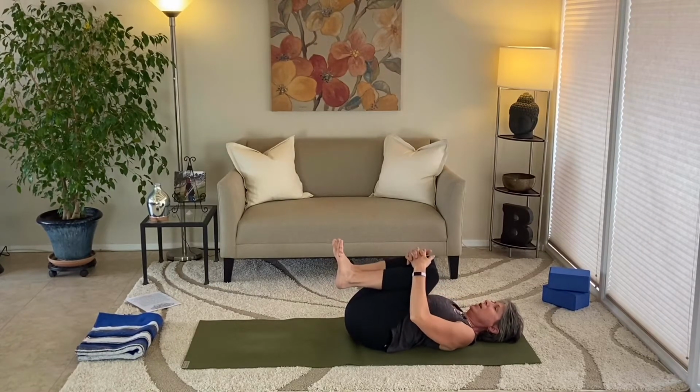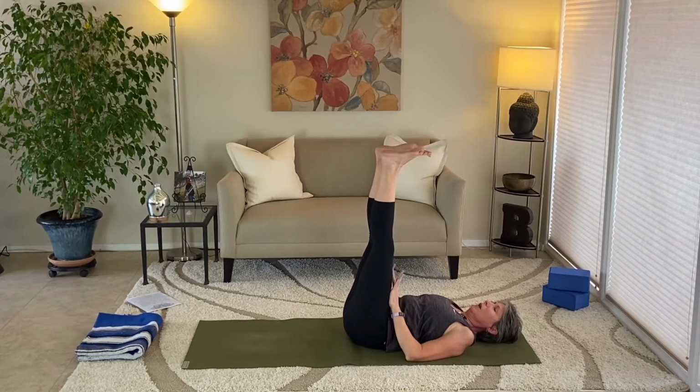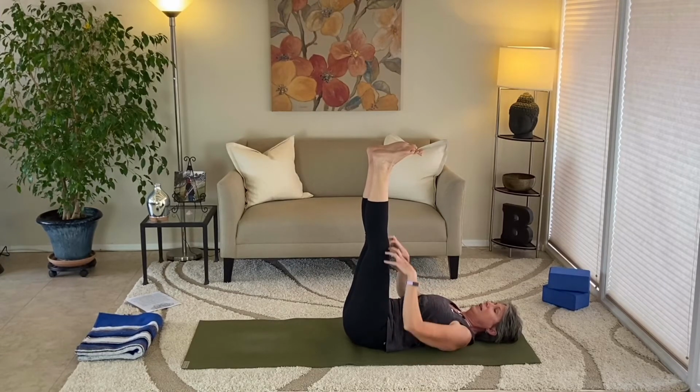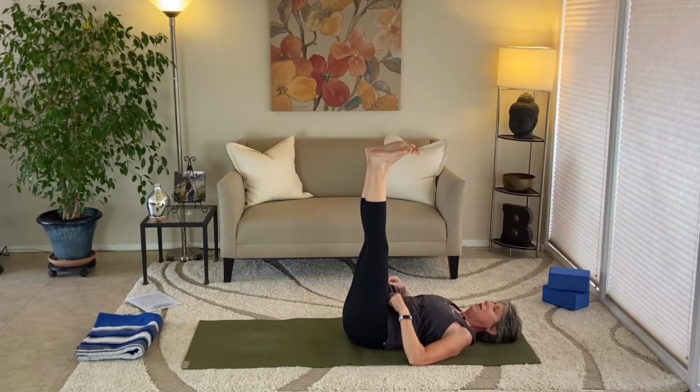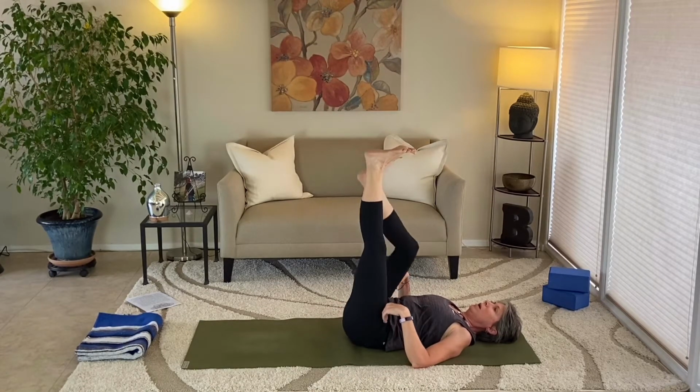Bring the knees to center. Stretch both feet up to the ceiling, feet hip width apart. Feet are flexed, so just let the legs stretch here. Just feel the legs working to keep the feet lifted. Keep the belly button pulling down towards the floor, so we don't want to arch the back away from the mat.